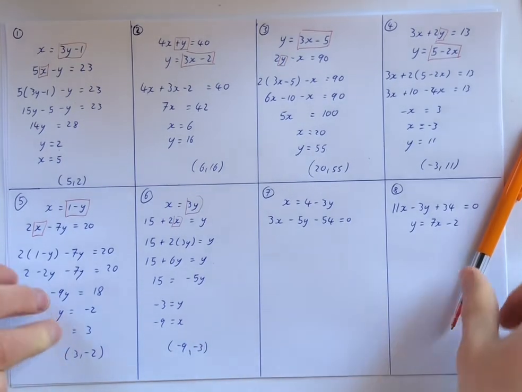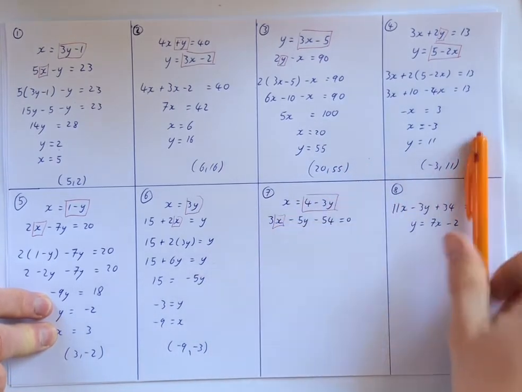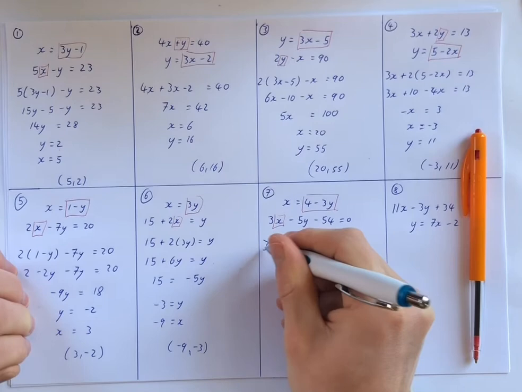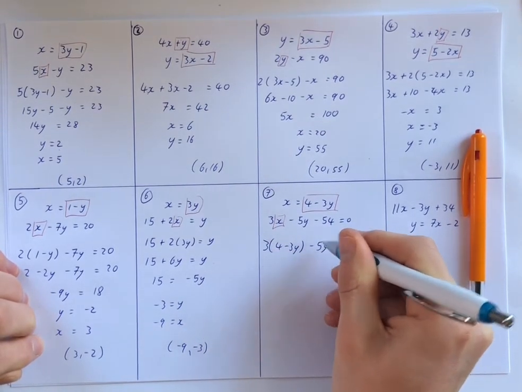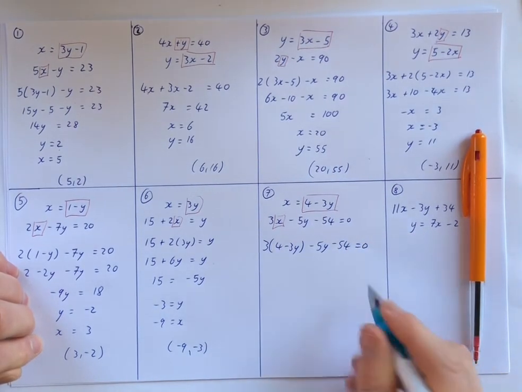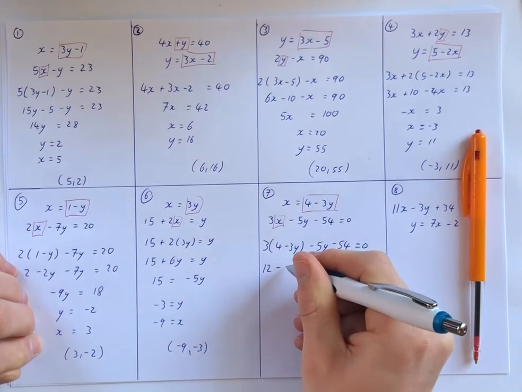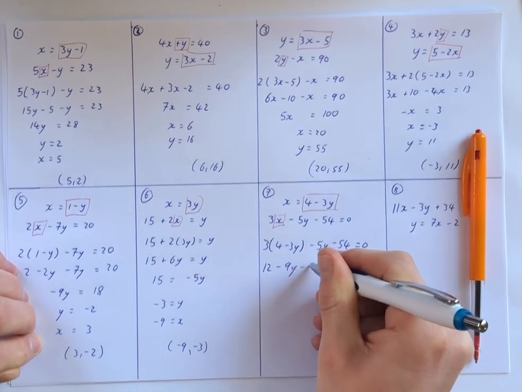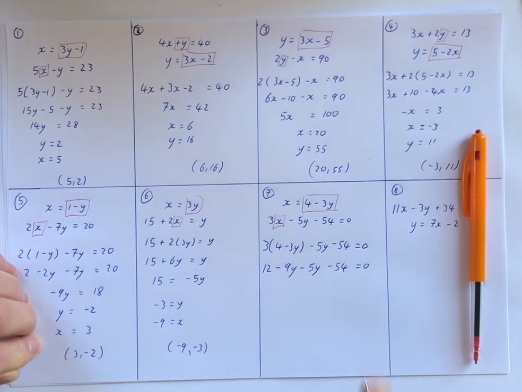Okay, here we go. X is 4 minus 3y, so that's going to be our replacement. 3 times (4 minus 3y) minus 5y minus 54 is equal to 0. Let's expand this out. 12 minus 9y minus 5y minus 54 is 0. Let's add 54 and subtract 12. What's that going to be? It's 42.